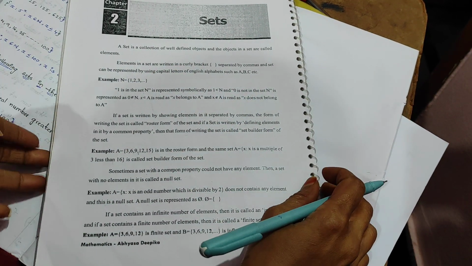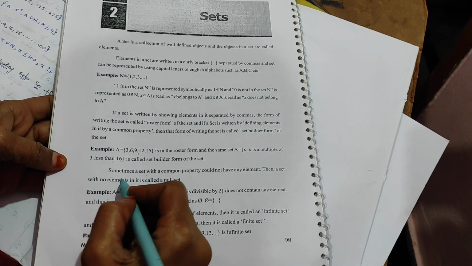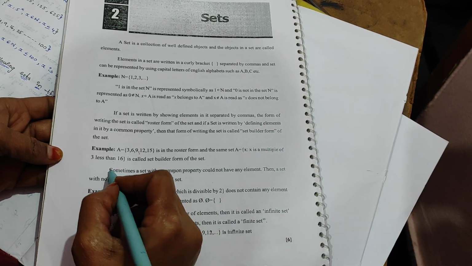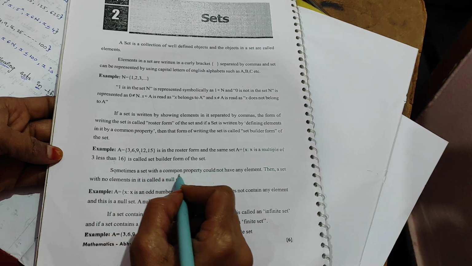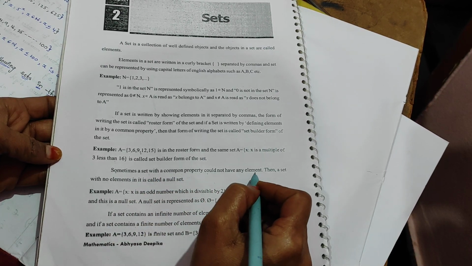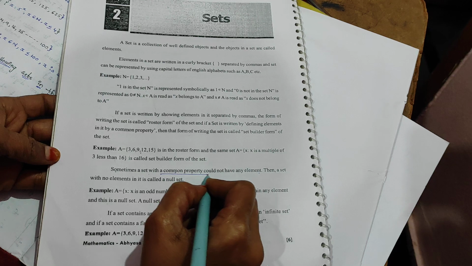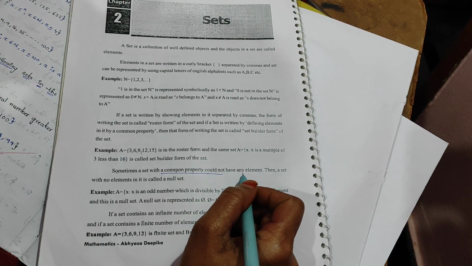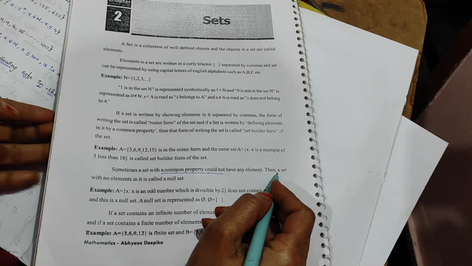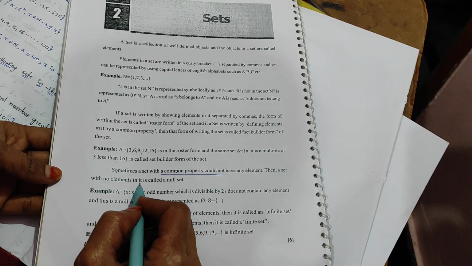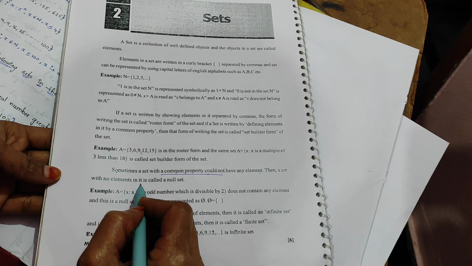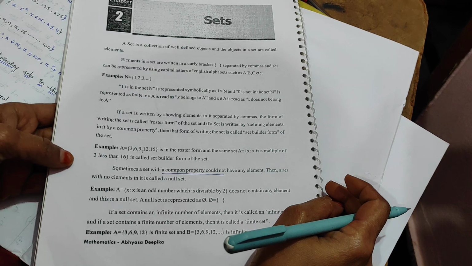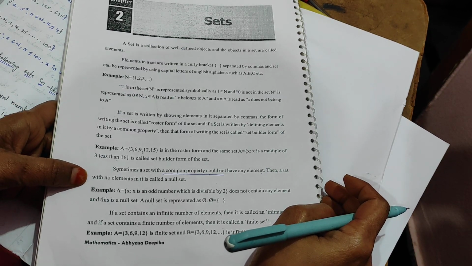Now we will discuss some types of sets. In that, first of all, we are going to discuss the empty set or null set. Sometimes a set with a common property might not have any element. If that happens, then a set with no elements in it is called a null set, or empty set.